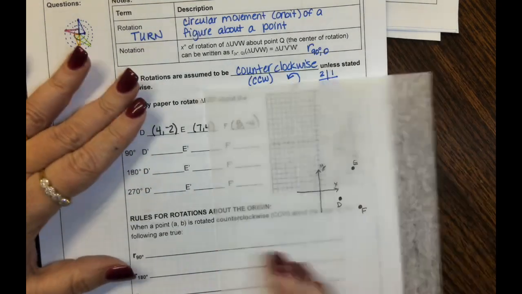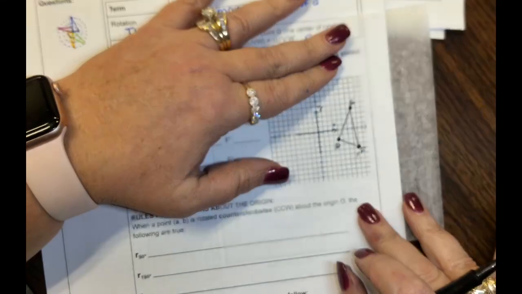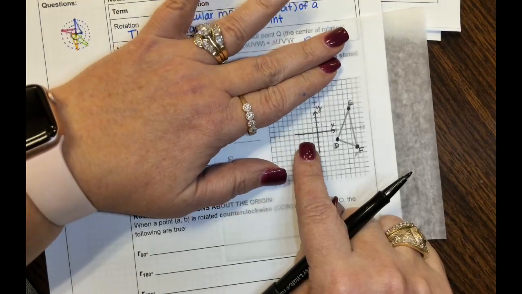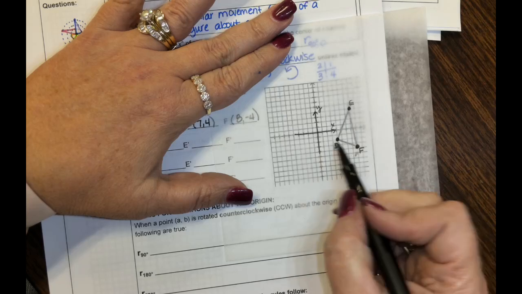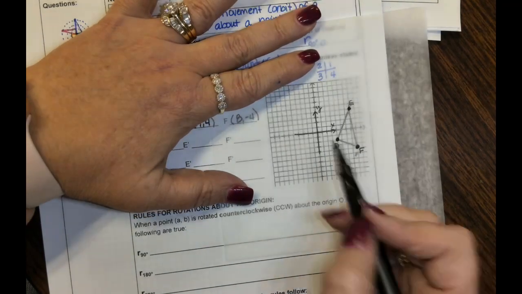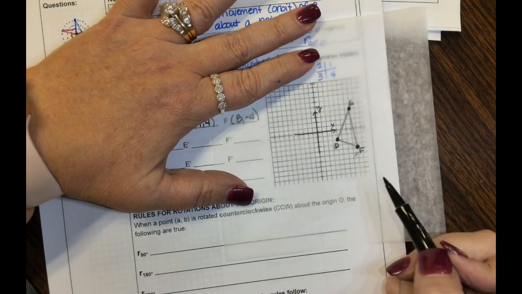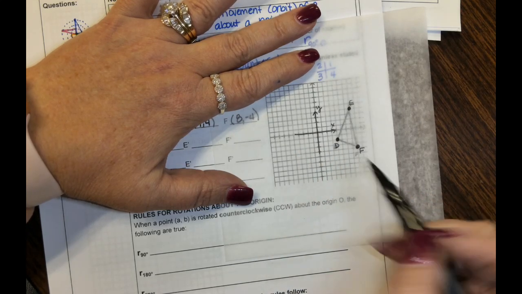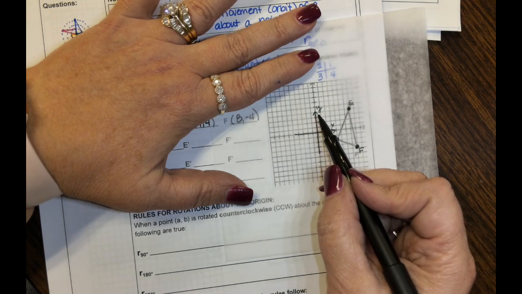I can do it with patty paper, and you can always use patty paper if you want. But I'm going to line up an axis. You have to have a reference point. We're going to rotate it around the origin. I've already got D, E, and F marked on my paper. I'm going to rotate 90 degrees. You have to have this origin right here so that you know where 90 degrees is. So 90 degrees would be taking the x-axis and lining it up with the y-axis.